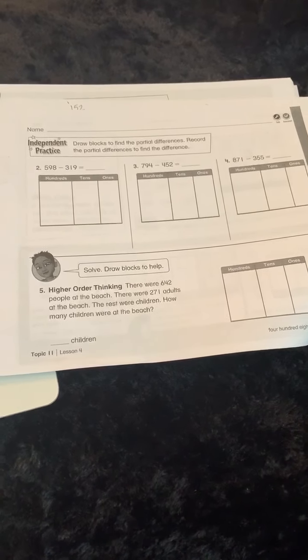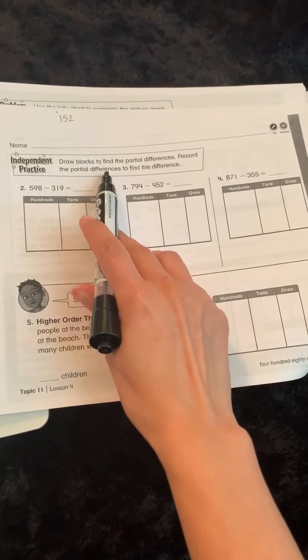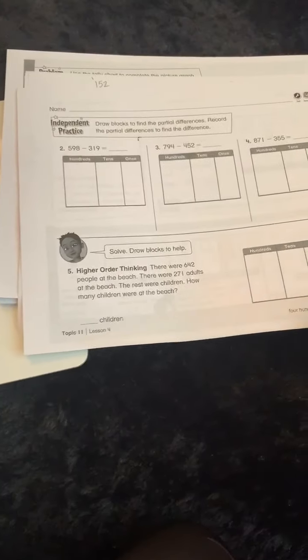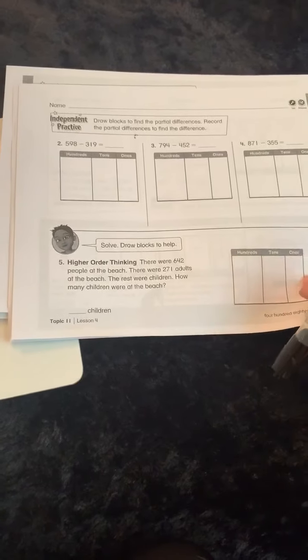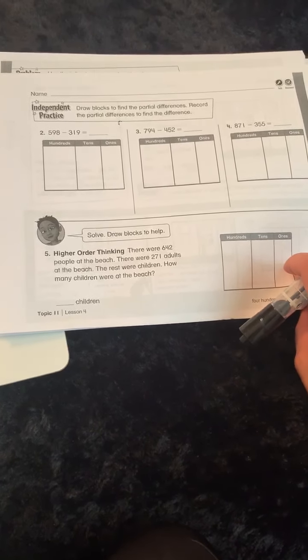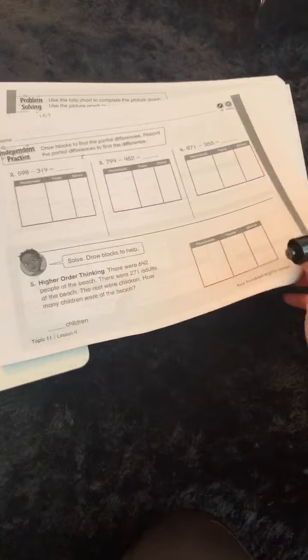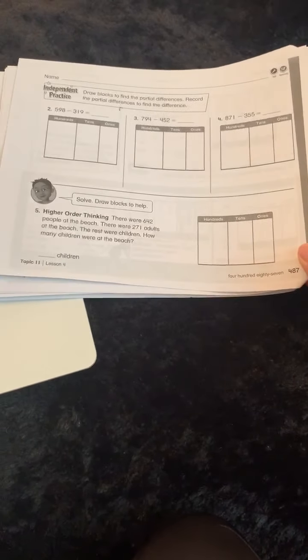Hey there again. So today I am going to model for you how to use the partial differences strategy to solve problems for today's work. Today it wants you to use partial differences as well as a quick pick. So you know how to use partial differences because we've done it for 2-digit subtraction, except now we have 3-digit subtraction. You're going to be working on page 487 today.